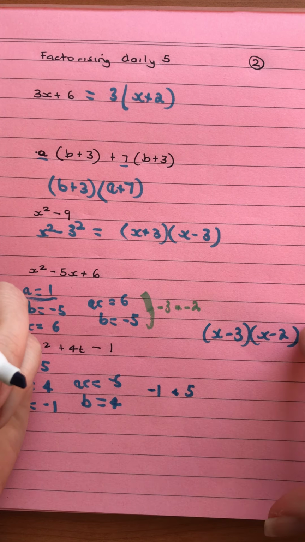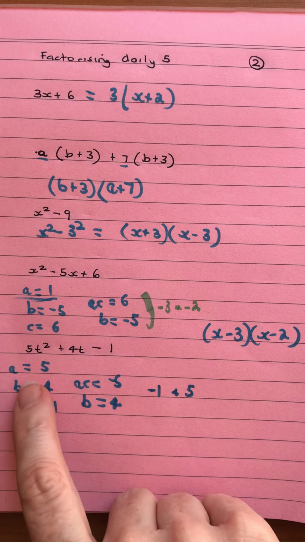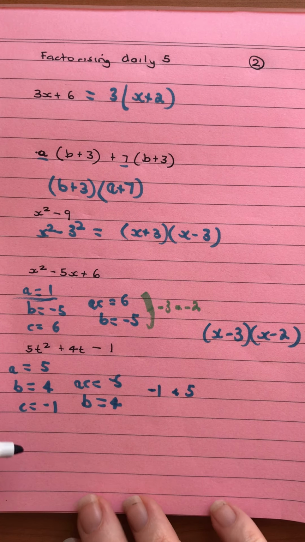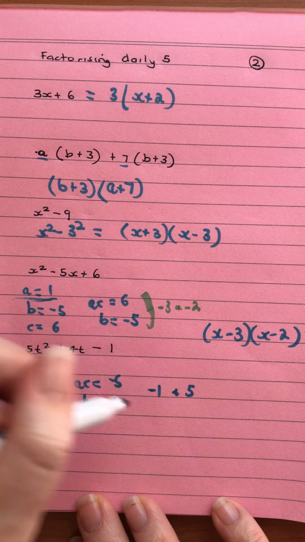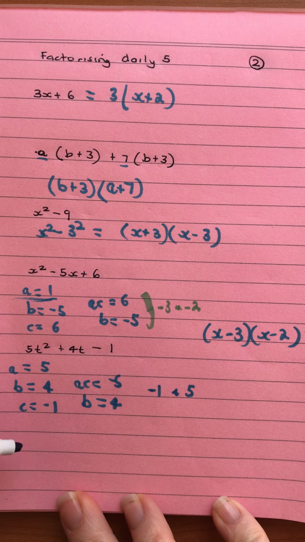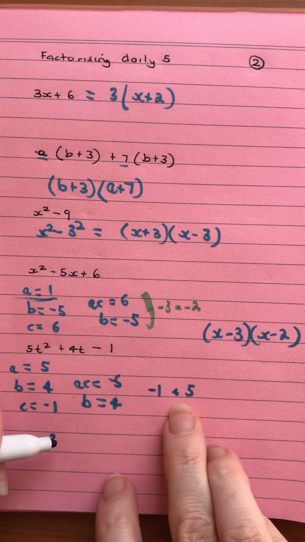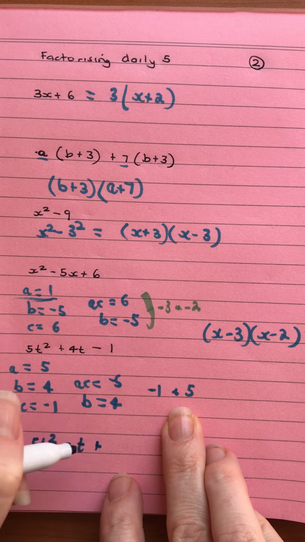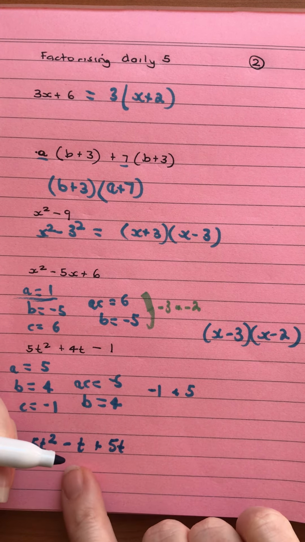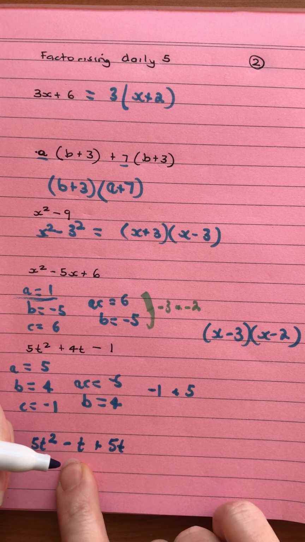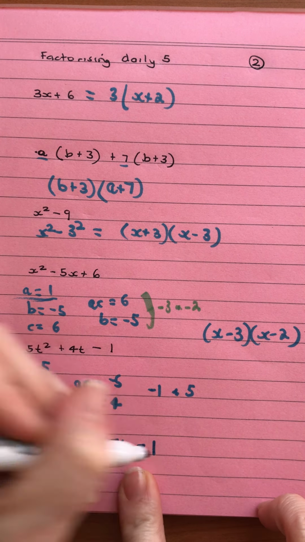Now, we can't go straight into the bracket like we did in the previous question because our a is not equal to 1. So what we're going to do is replace that middle term with these numbers here. So we're going to write 5t squared. We're going to have take away t plus 5t, or we could have done them in the different order and written plus 5t take away t, take away 1.